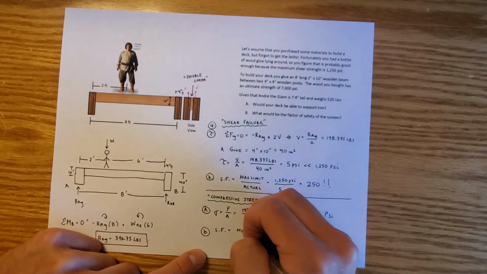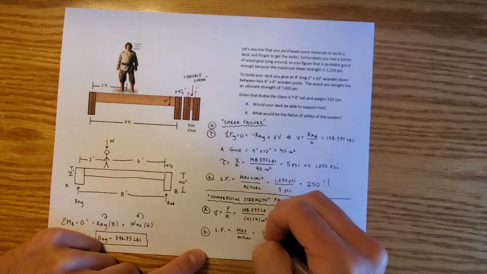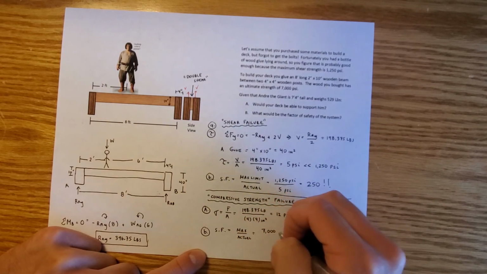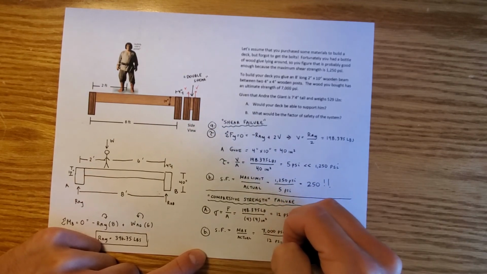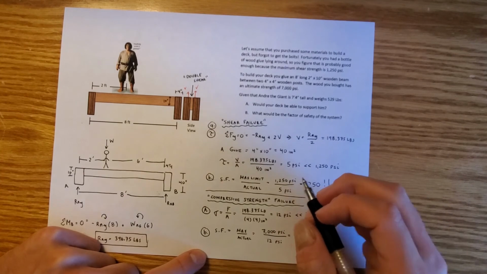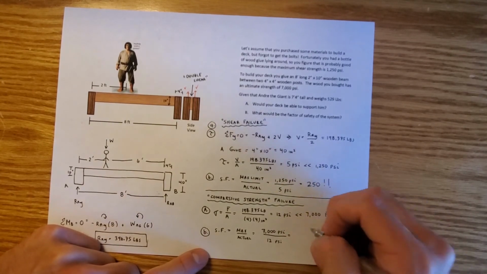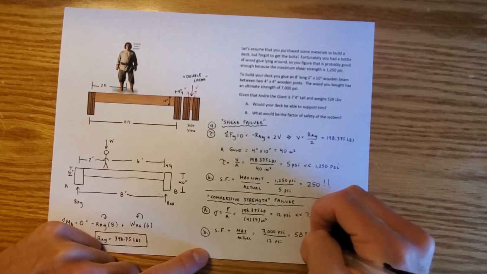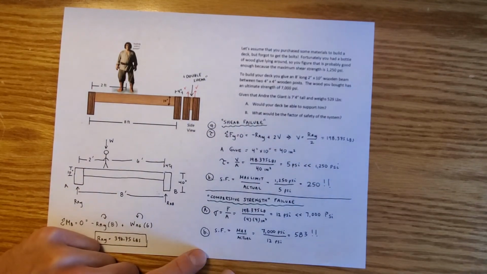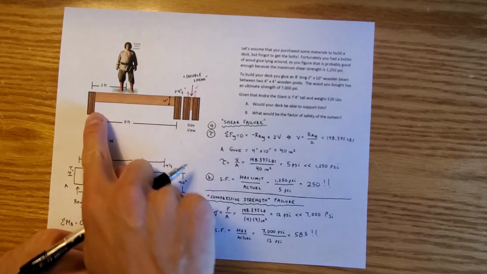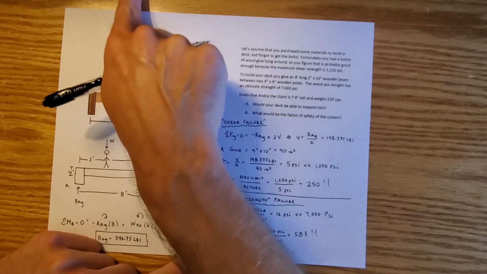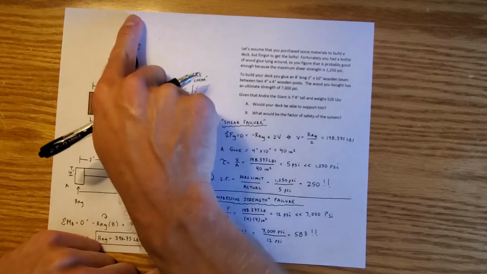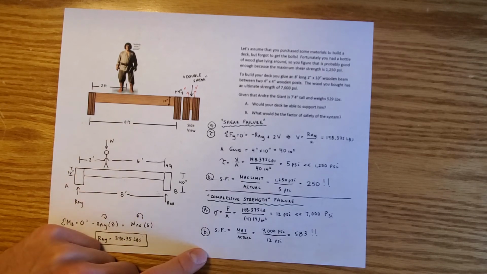And just to confirm, we compute the safety factor against compressive failure, and we find that this is going to be the max limit over the actual being experienced, which is 7,000 psi, divided by the actual, which is 12, very dinky amount, and we get that the safety factor here is 583. Holy crap! So in order to break this piece of wood here, we would need to have 583 Andre the Giants stand one on top of the other, which that'd be really, really tall. So that probably couldn't happen.